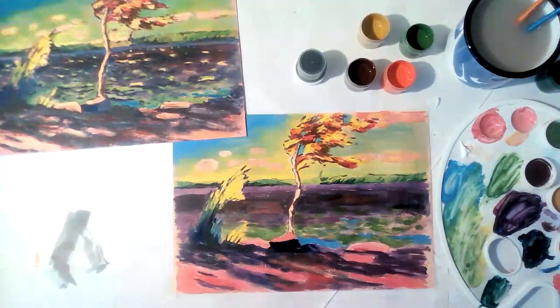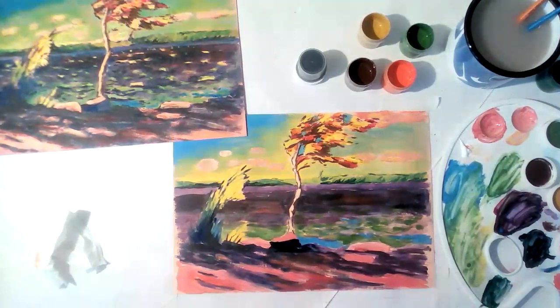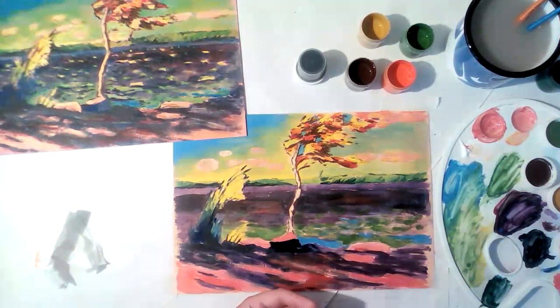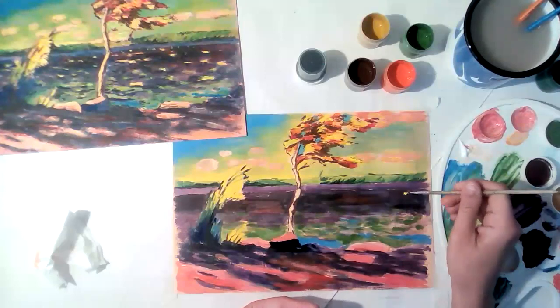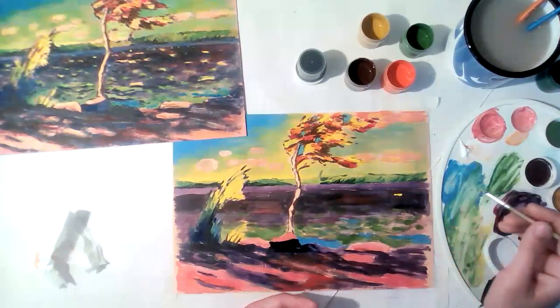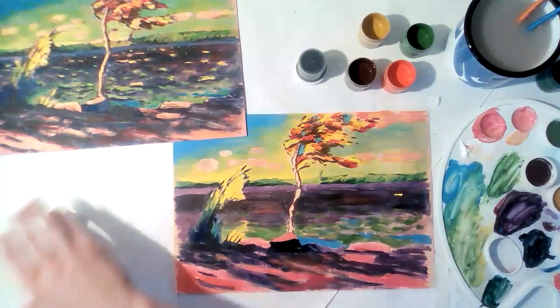When we put those bright yellow strokes on the water, they will look even brighter if we put a bit darker line of purple right under them. Yeah, so I'll see now if my yellow works to put the strokes. Oh yes, it should work. A bit too big.